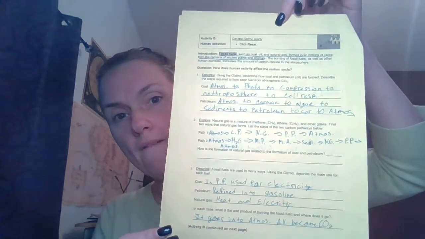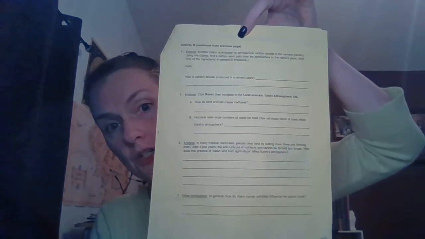And then what's the end product of the burning fossil fuel? Coal and natural gas burn in power plants to boil water and make steam. They all become carbon dioxide. So they all become CO2. All right, so this part of our page is all done. We're all filled out. Hooray, hooray. Now we're moving on to this section.